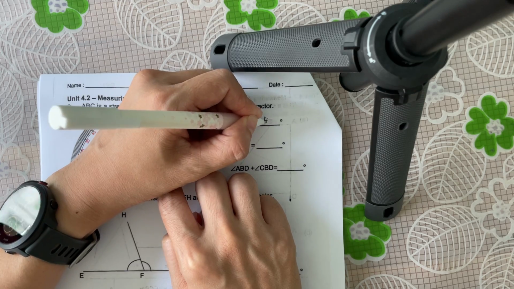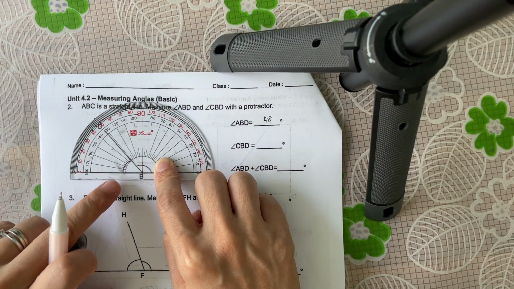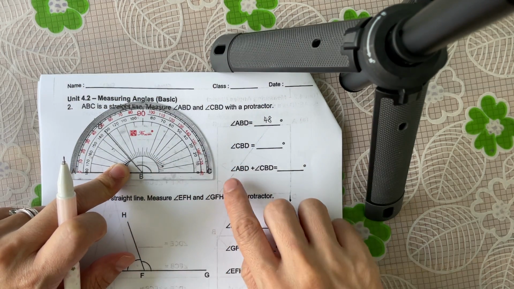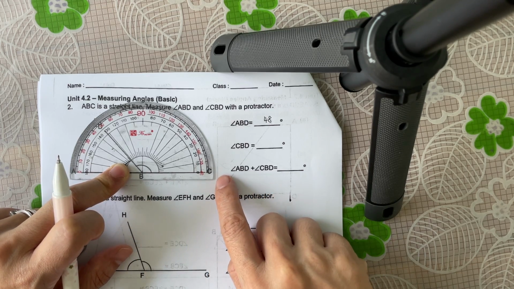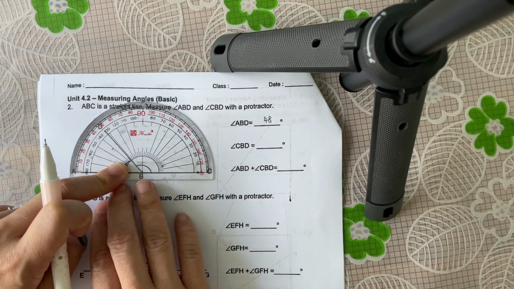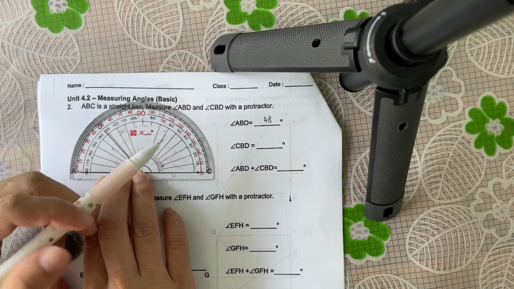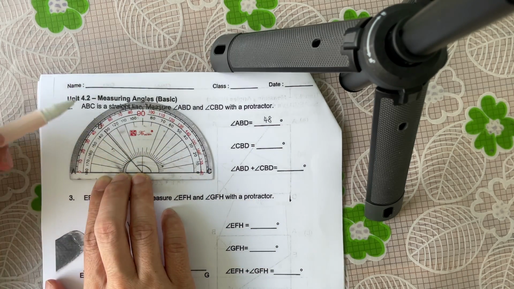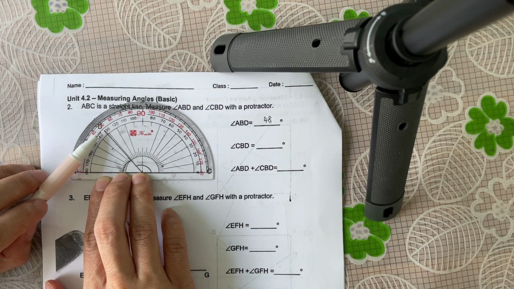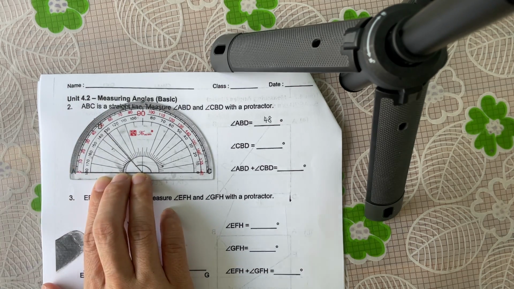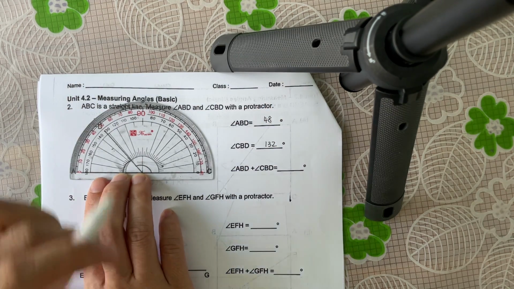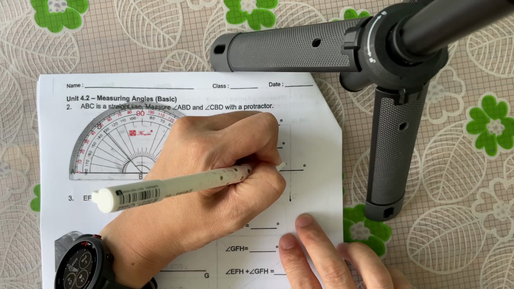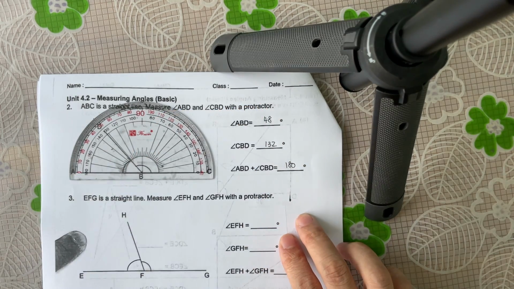Now, to read the other angle, I'm not going to move the protractor, but I'm going to read from the inner scale, and that will give me 132 degrees. When I add both together, I get 180 degrees.